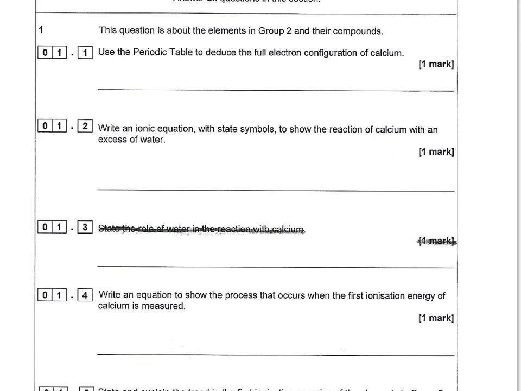The electron configuration of calcium is 1s2, 2s2, 2p6, 3s2, 3p6, 4s2. You can double check you've got the right number of electrons by adding up all of these numbers. If you add these numbers up, you'll see it adds up to 20, which is the atomic number of calcium. It's an easy way to check you've got the answer right.